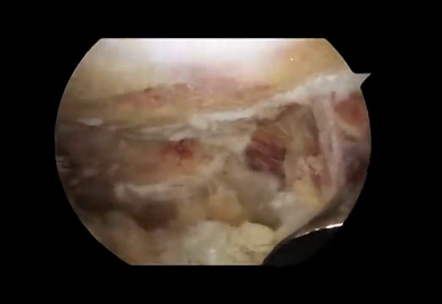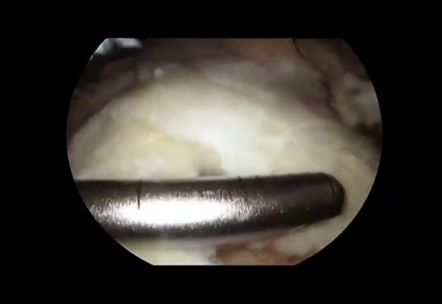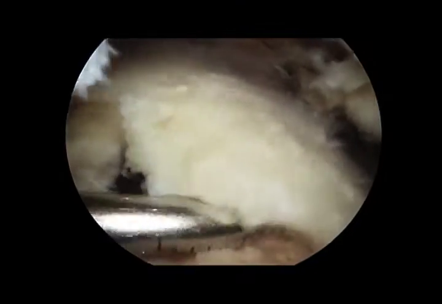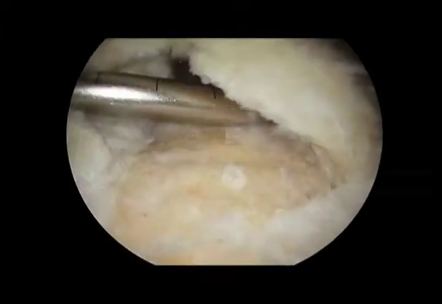With our decompression completed, we now turn our attention to the rotator cuff. After debriding the degenerative and frayed edges of the cuff back to healthy and more robust tissue, we decorticate the footprint on the greater tuberosity to prepare an appropriate healing environment.